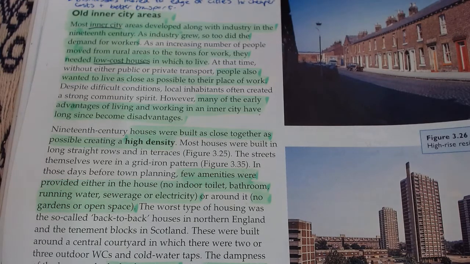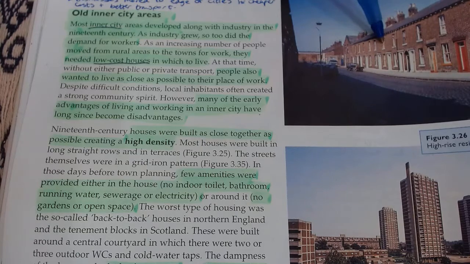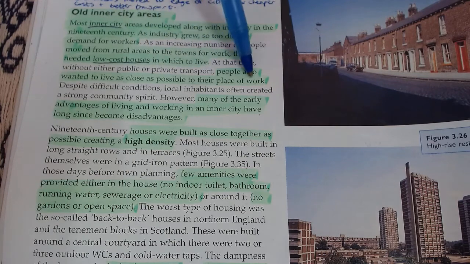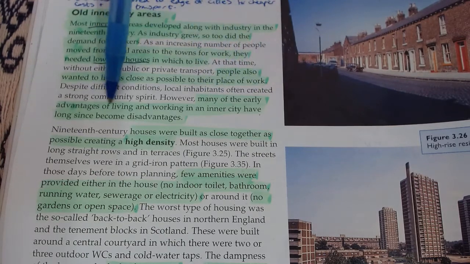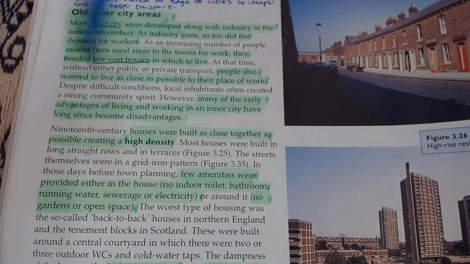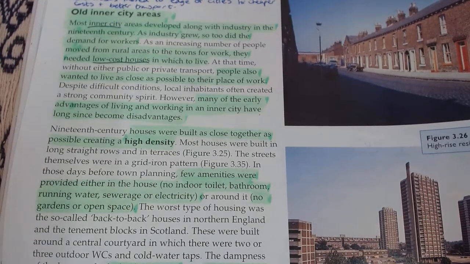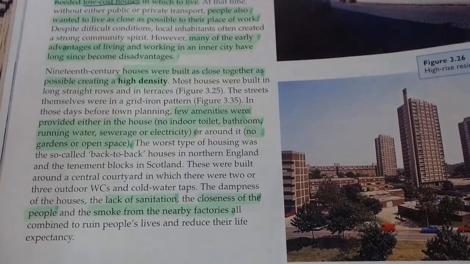So if you look at this picture over here, this is the terraced housing, very small, maybe one to two bedroom housing, row upon row of that would have been established for workers in these factories. People also wanted to live as close as possible to their place of work, very simple. Many of the early advantages of living and working in the inner city have now become disadvantages, so there's no real advantage to living in these types of places anymore.